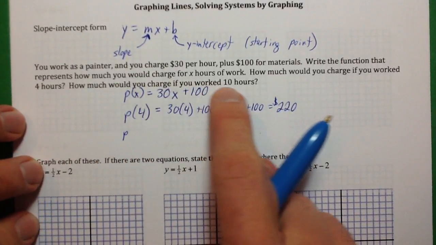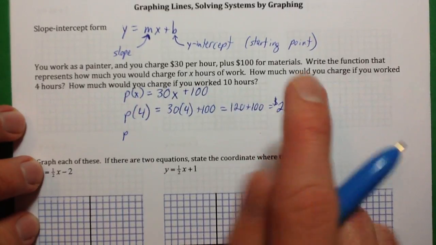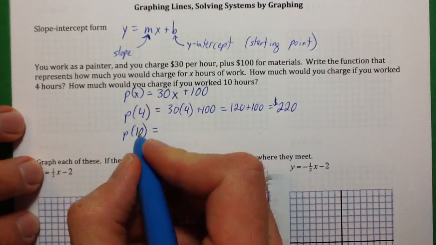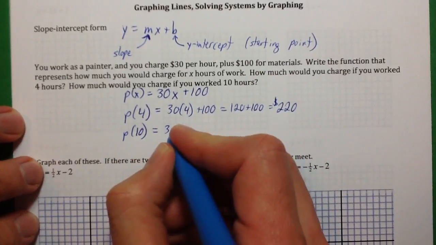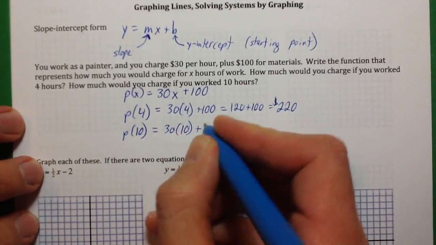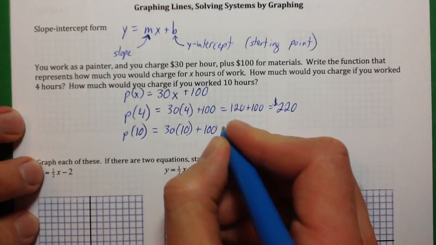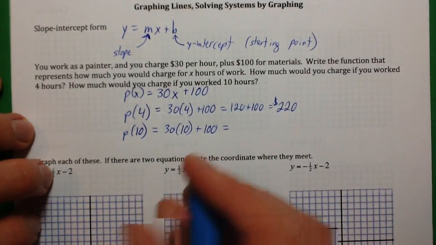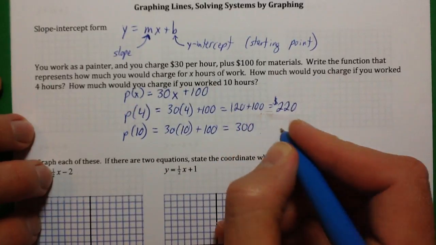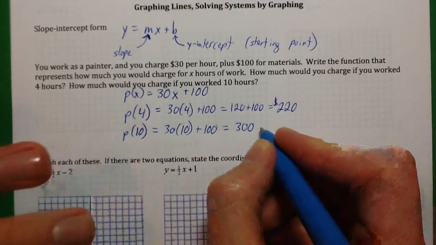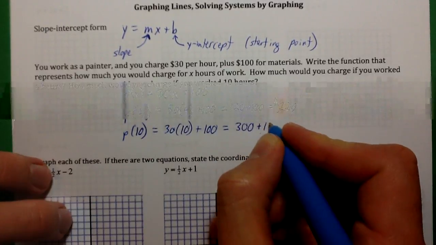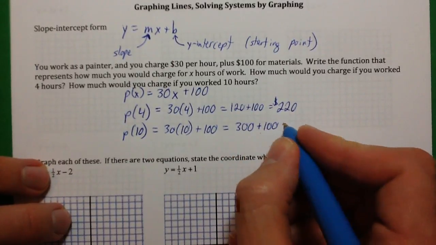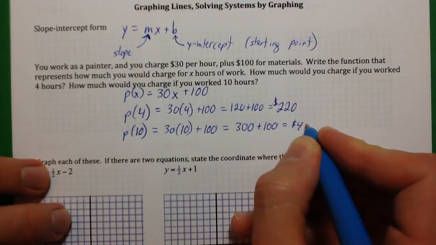How much would I charge if I work 10 hours? Well, it's going to be more than that, I can tell you. So p of 10, meaning I'm going to plug 10 into the p function. So 30 times 10 plus 100. So I'm going to do 30 times 10, that's 300. I'm going to charge $300 just for my hourly rate, and then $100. So $300 from the 10 hours I worked, and then $100 for materials. So I'm going to charge $400.